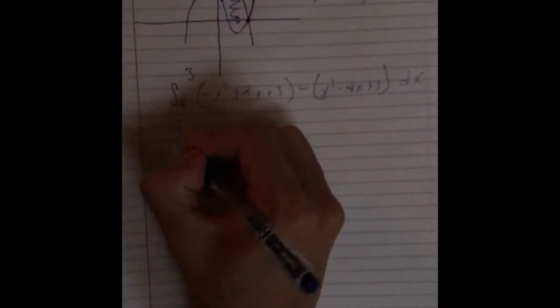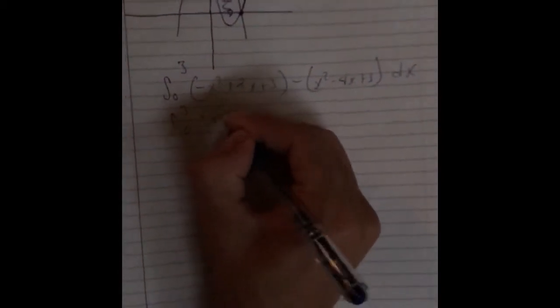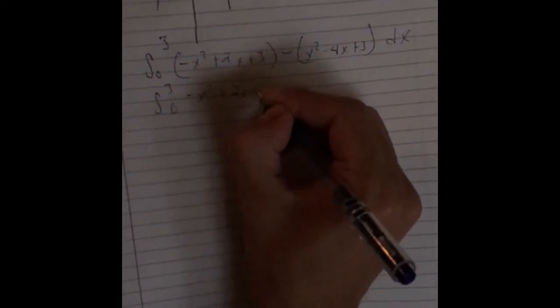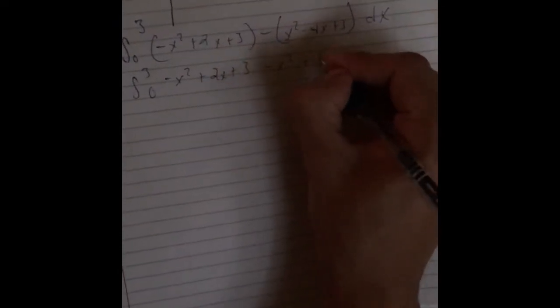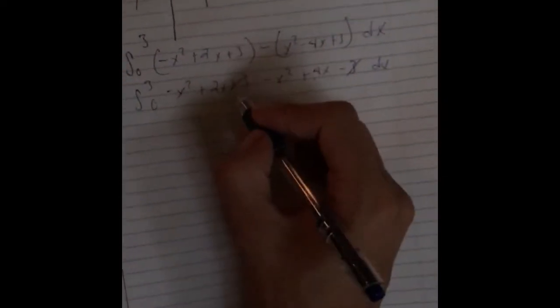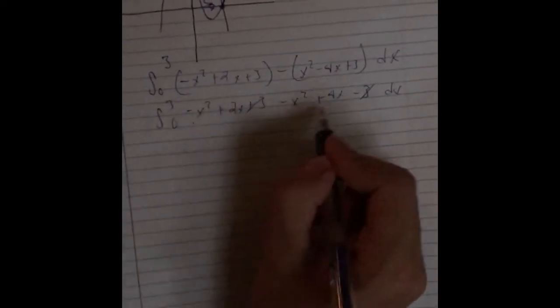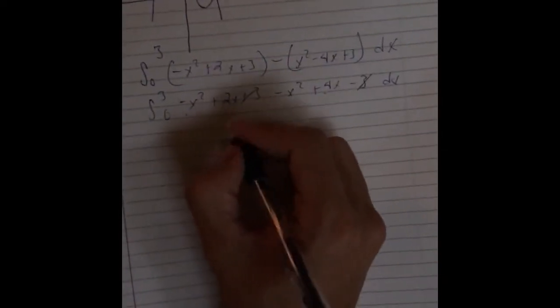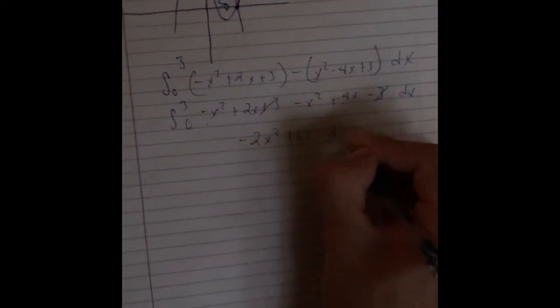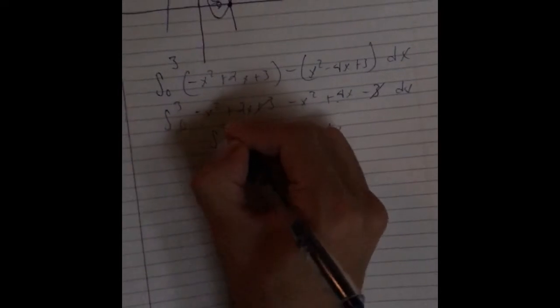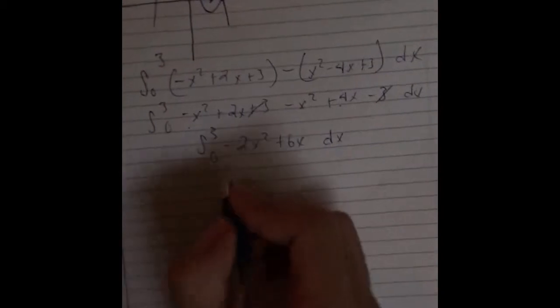So to simplify this a little, I'm going to get rid of these parentheses and distribute the negative 1, making this a negative x squared, a positive 4x, because negative times negative gives you a positive, and then minus 3. The negative 3 and the positive 3 automatically cancel out, and the negative x squareds would automatically turn to negative 2x squared plus 6x. And remember, we only rewrote, we did not integrate it. So now we have to integrate.